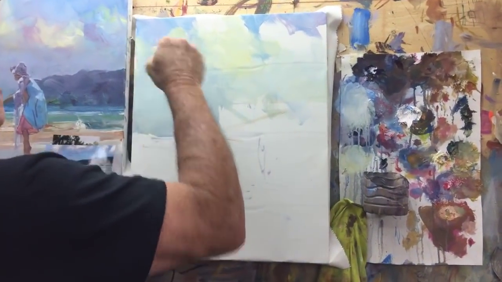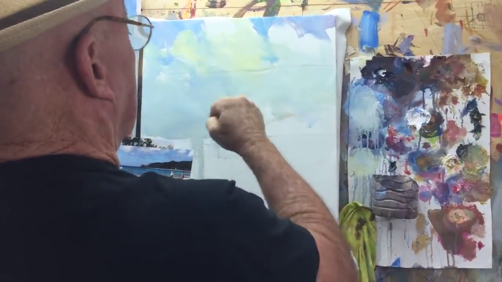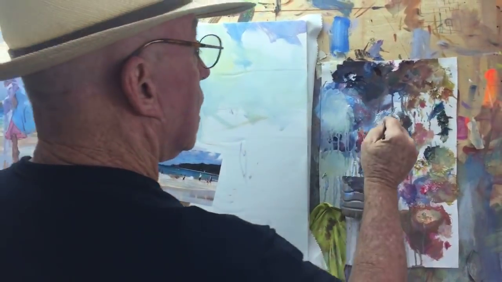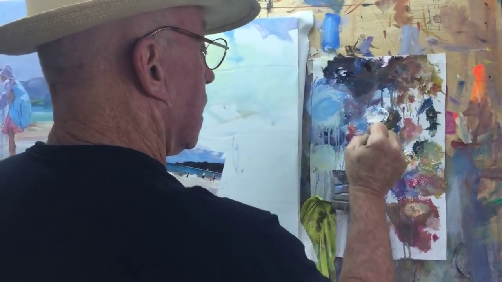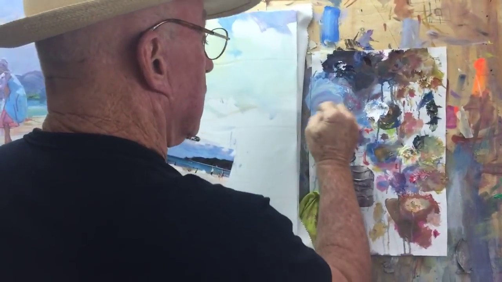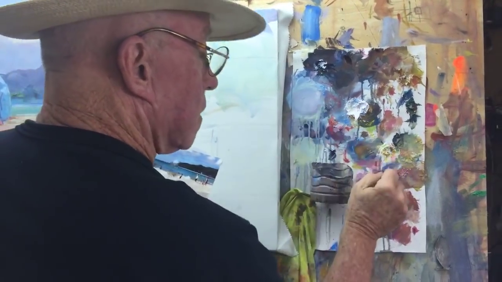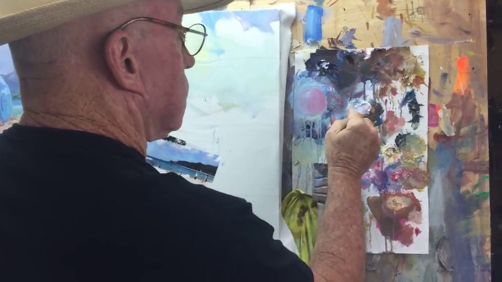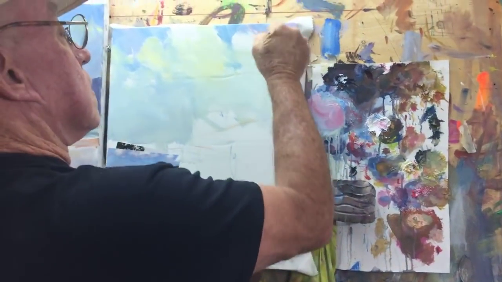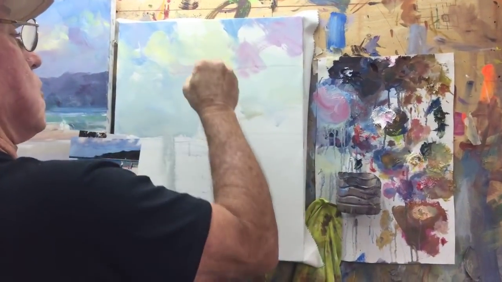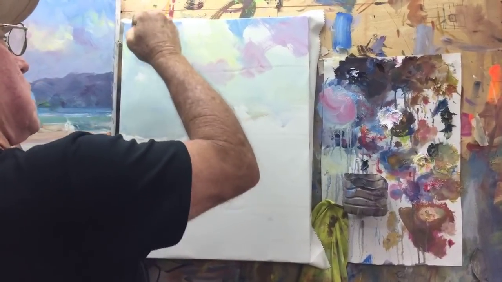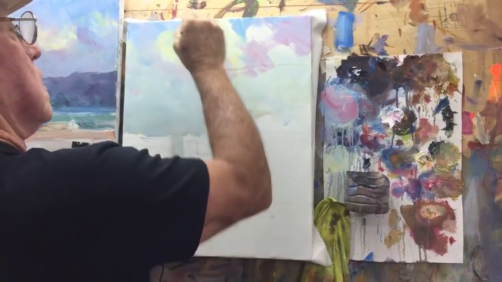Don't worry too much about the figure. We know where it's going to go now. Nice and airy. A little bit of that pink. That's a bit of that brilliant rose or whatever it's called. It's a lovely colour. Look at that. We can throw a bit of that in there under the cloud as a shadow, as a counterbalance. Beautiful.